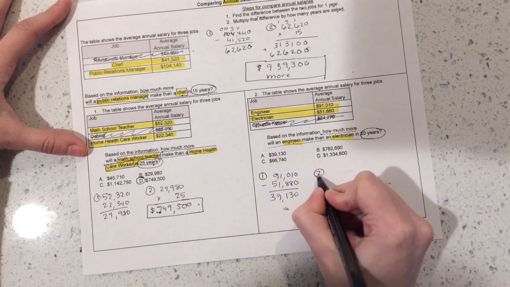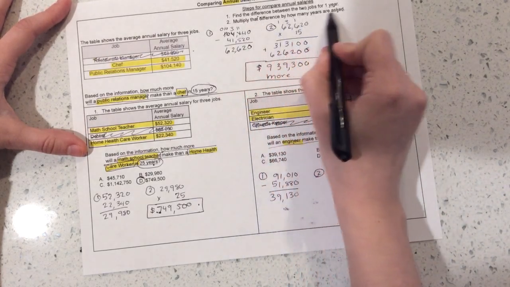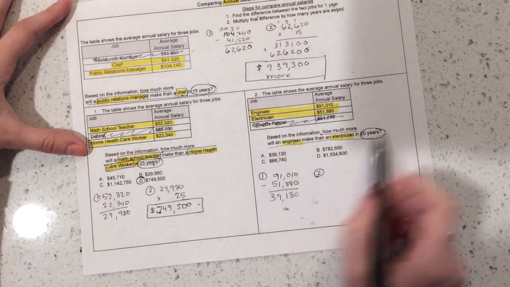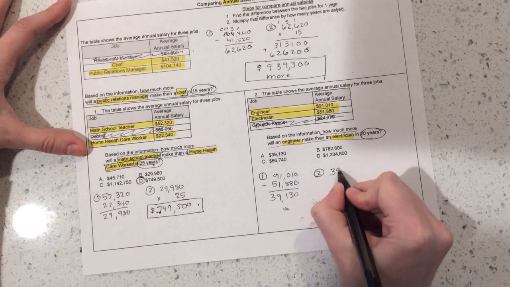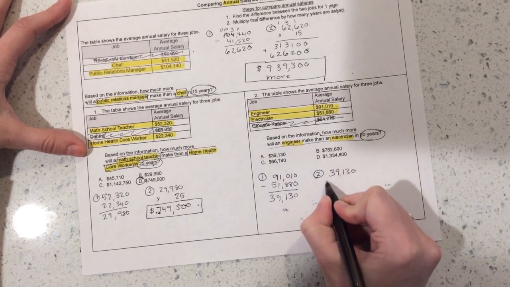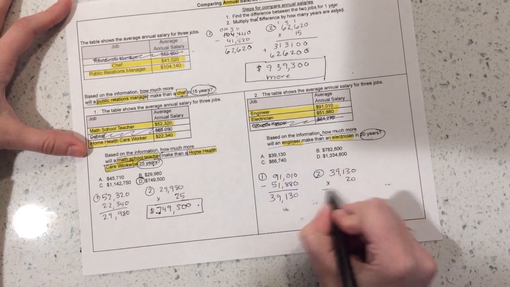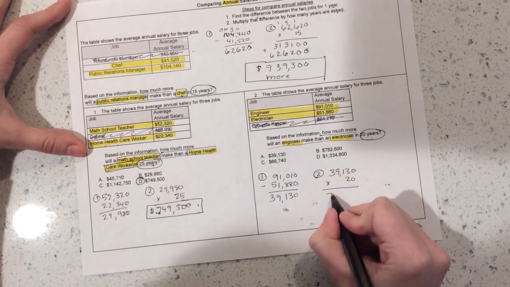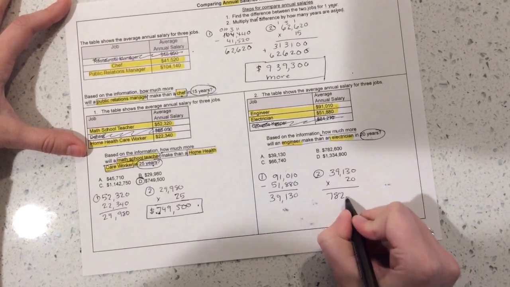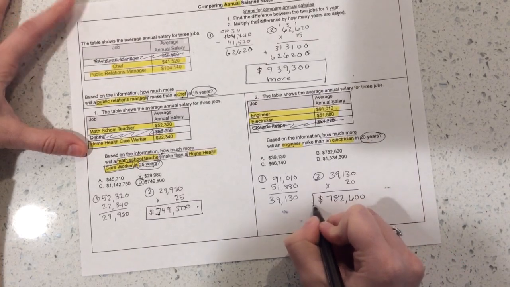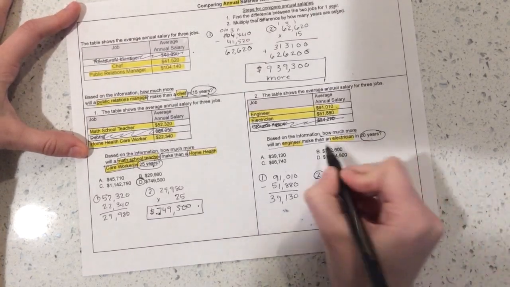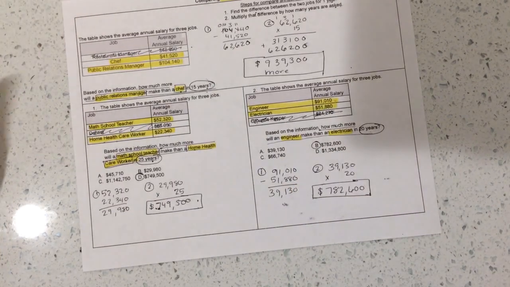Step 2, we're going to multiply that difference by how many years we're being asked. So because they ask for 20 years, I'm going to take this difference of $39,130 and multiply it by 20. If you do this correctly, you should get $782,600. We're talking about money, which means our answer will be B.